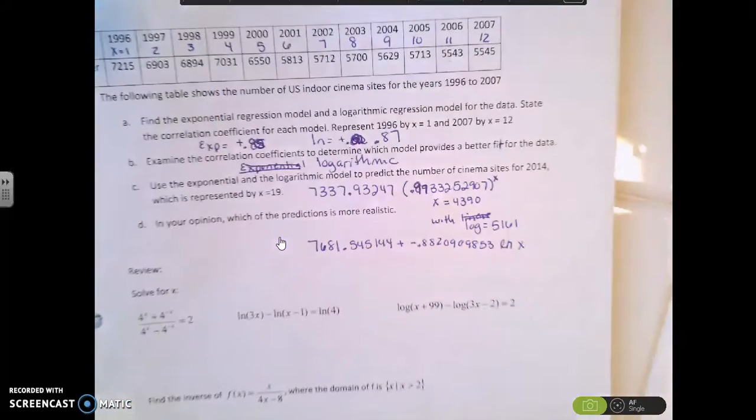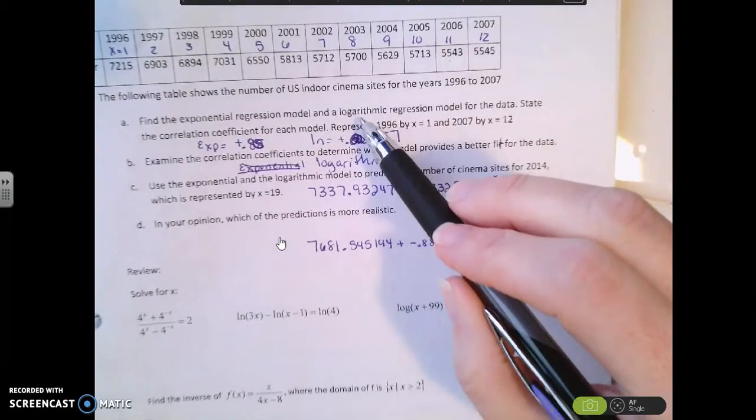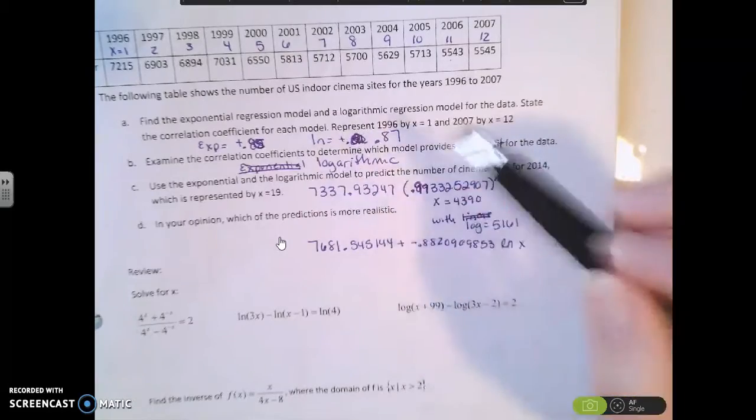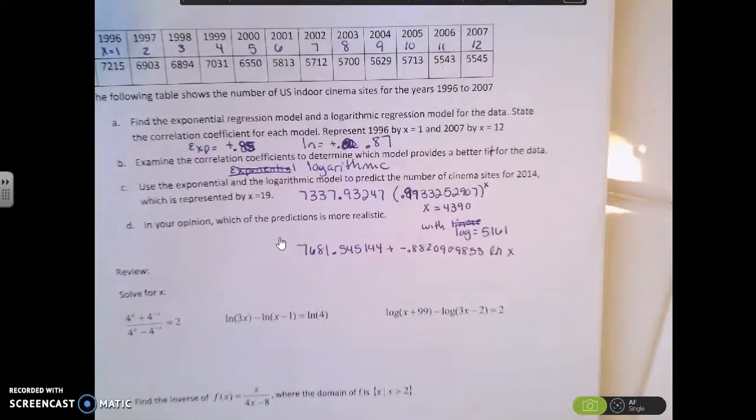So, hope this helps. Usually when I give you problems like this, I will narrow it down and say compare exponential and logarithmic, or exponential and linear, or something like that, so you do have some sort of basis for what you're going to decide. Hope this helps.